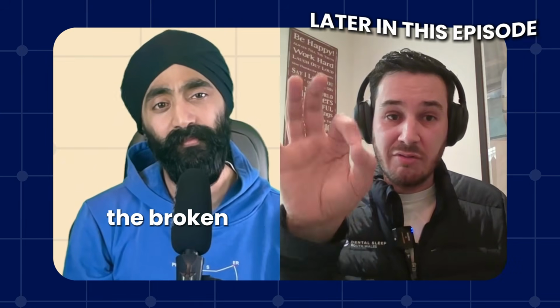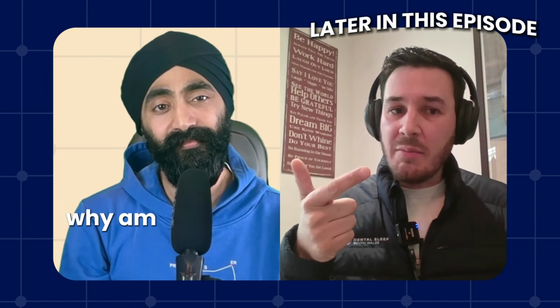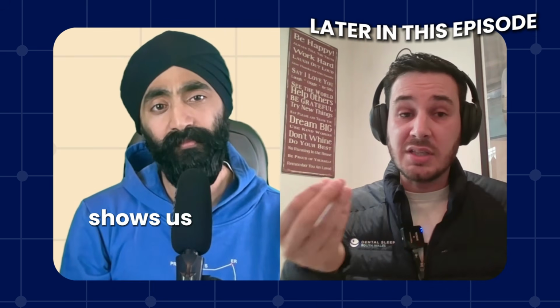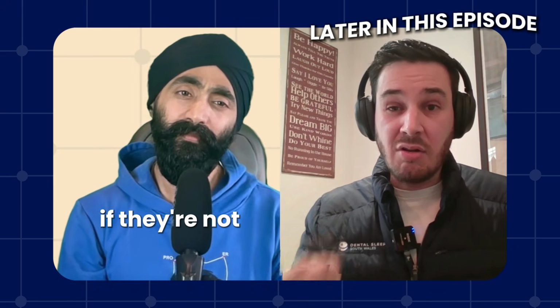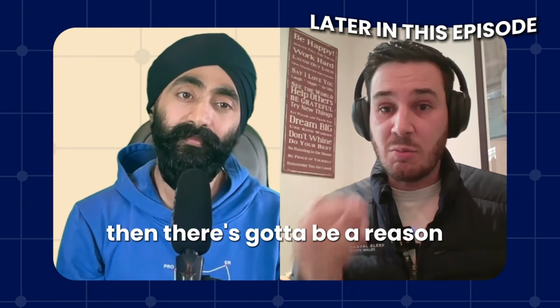We're focusing on the broken retainer or the chipped composite. Why do those teeth break in the first place? Why am I doing composite back on this tooth? Material science shows us how long these materials should last for. If they're not lasting that amount of time, predictably, then there's got to be a reason why.